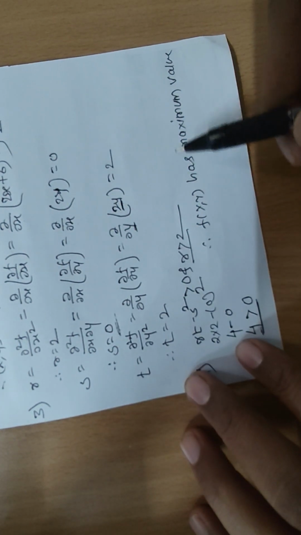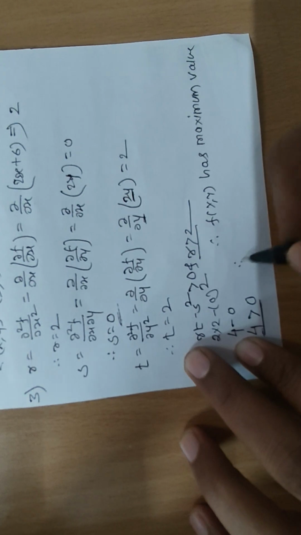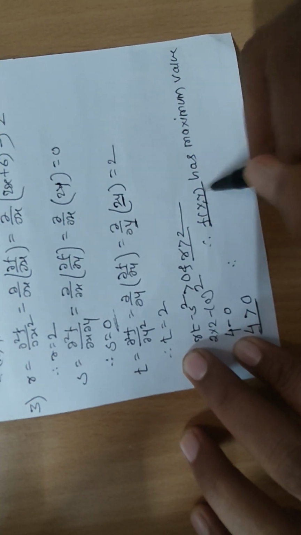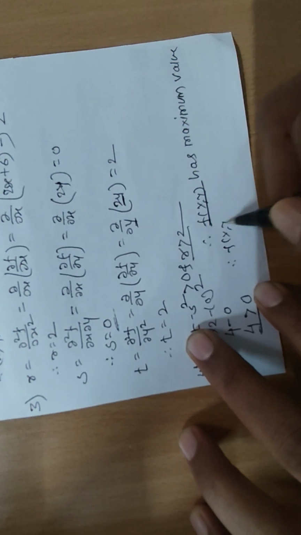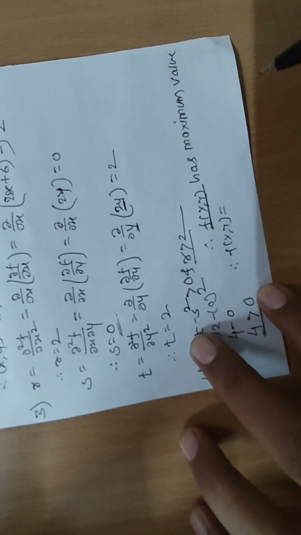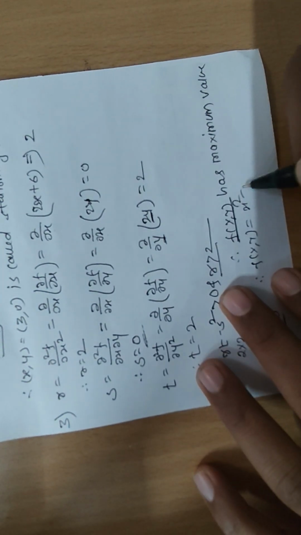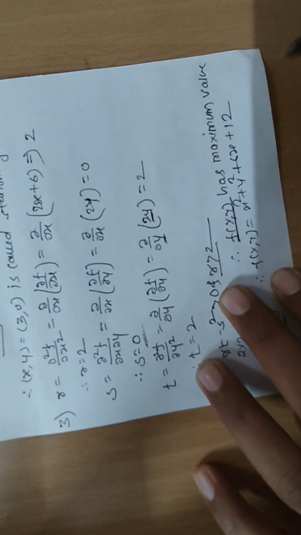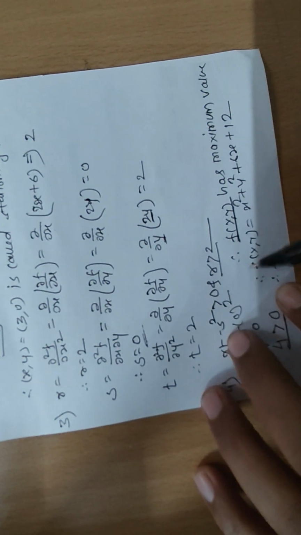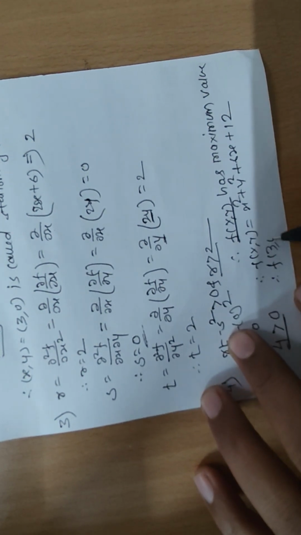Therefore what is the maximum value of this function? Put what is given, f of x comma y. f of x comma y is given x square plus y square plus 6x plus 12. Therefore f at x is 3 and y is 0.